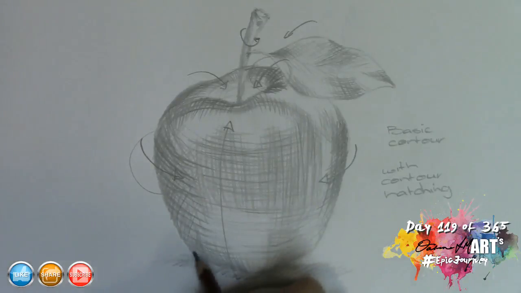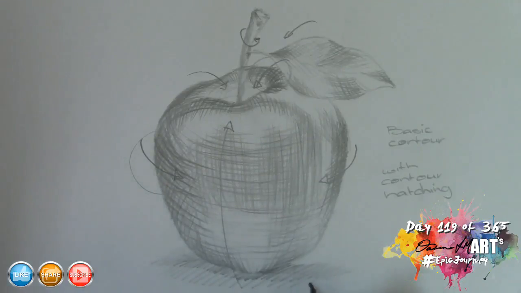If you were drawing an item that was a combination of round surfaces and flat surfaces, then you would obviously use a combination of cross contour hatching and straight cross hatching.